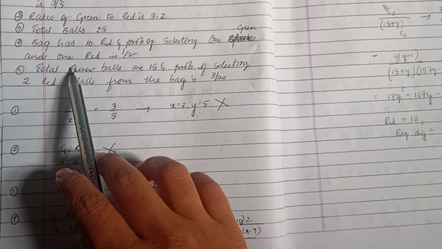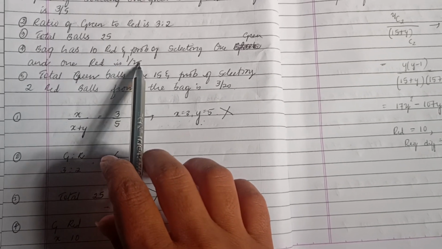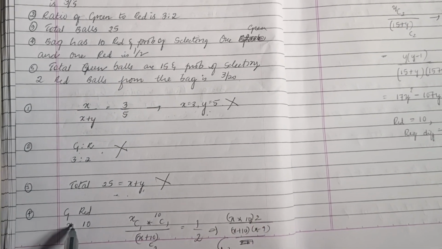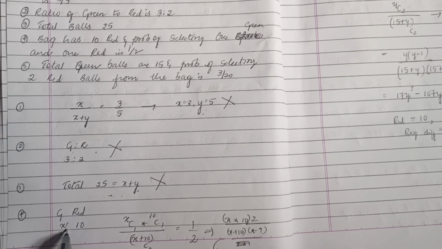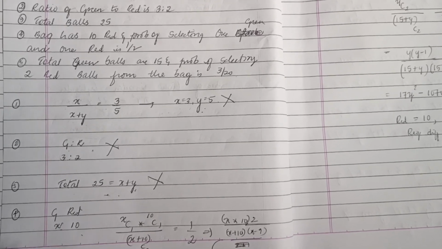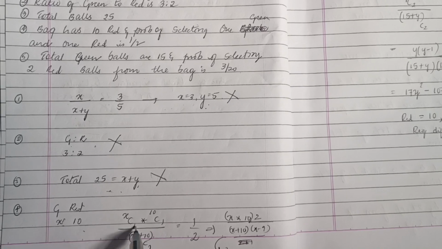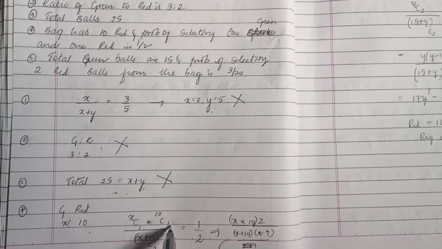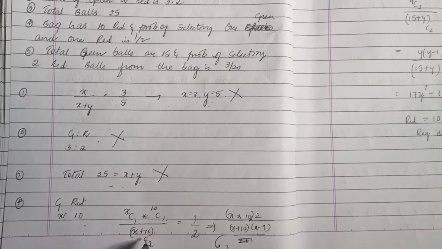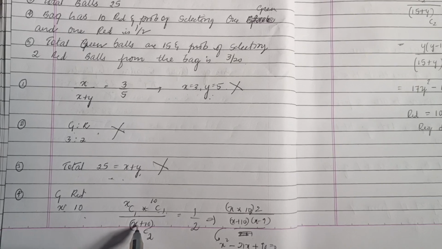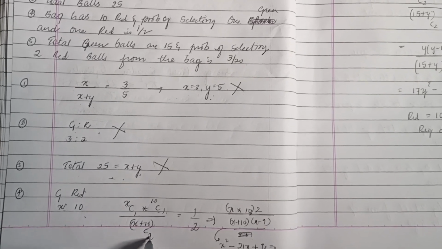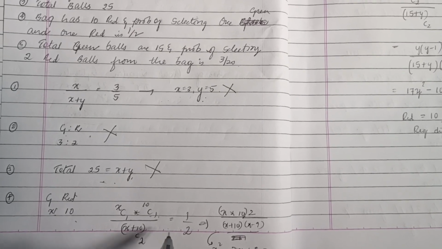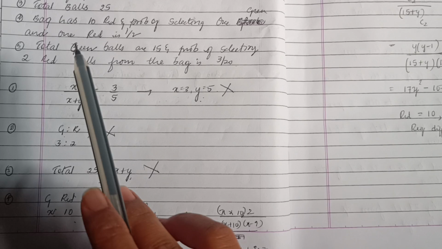What they have given: the bag has 10 red balls and the probability of selecting one green ball and one red ball is 1 by 2. So I have taken the number of green balls as X, and the red balls they have given as 10. Here I have selected one ball from the total number of green balls, and also one ball out of 10 red balls. And from the total, the total number of balls will be X plus 10. So here I am selecting two balls, and that will be equal to 1 by 2, which is the probability of selecting a green ball and a red ball.